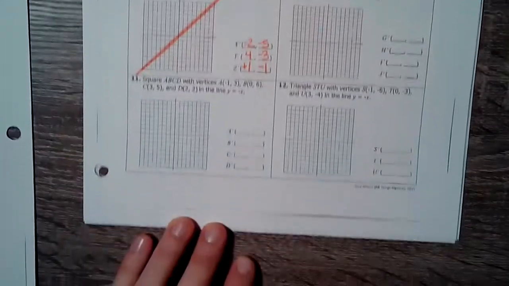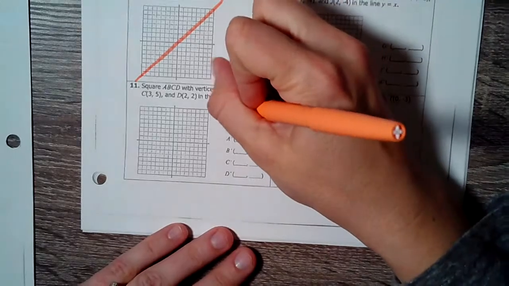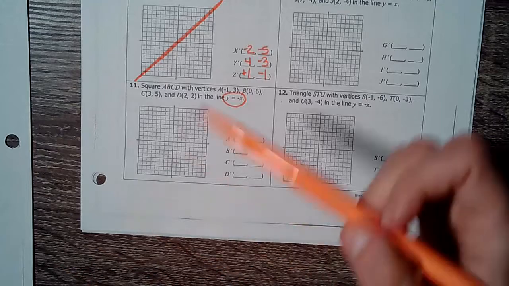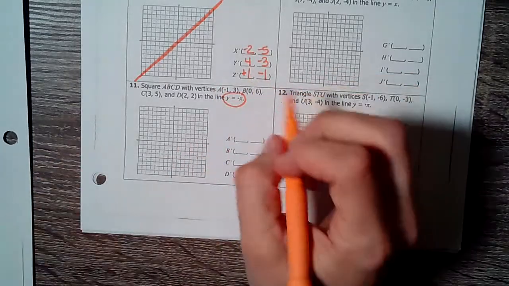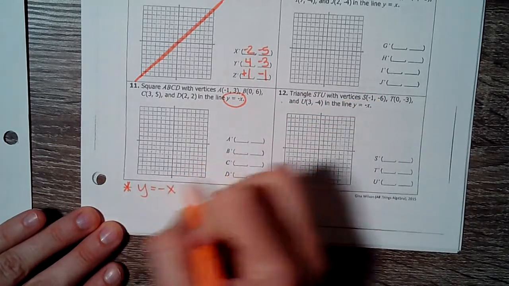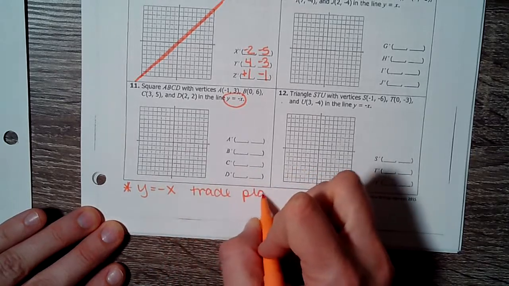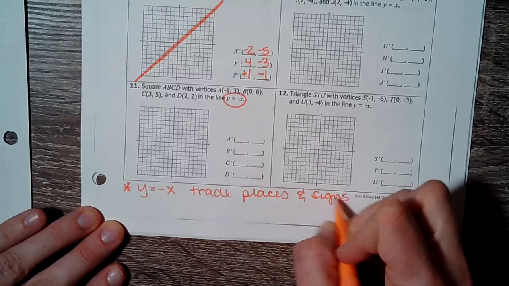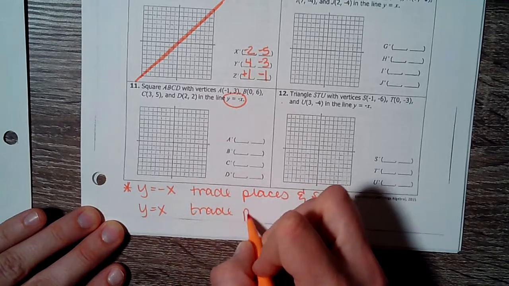All right. Now you saw an example of this one right here where y is equal to -x in the notes. It was the very last one. So not only are they trading places, they're trading signs. Okay. So y equals -x, they trade places and signs. Y equals x, they just trade places.